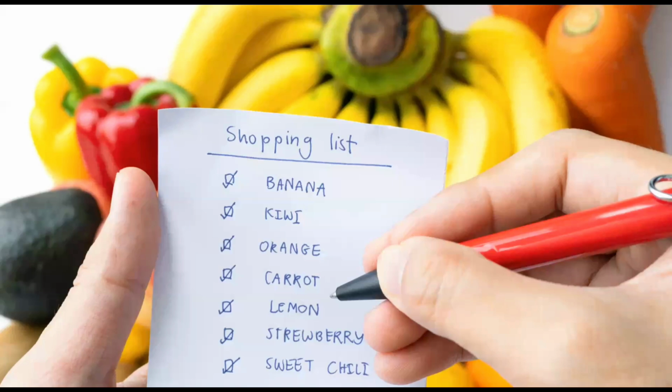Now let's look at grocery shopping. Now on to making the list. Make a list of groceries you will need based on the meals and snacks you have planned. Think about how much of each item you will need.